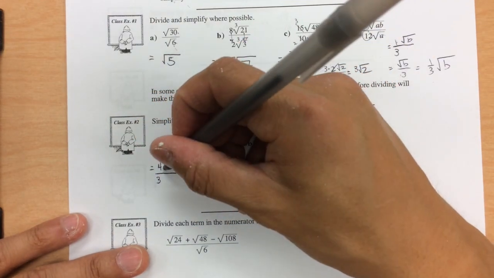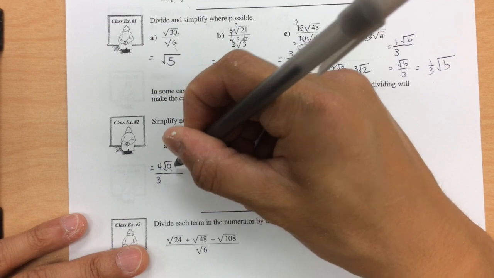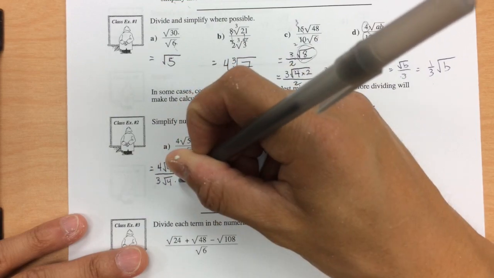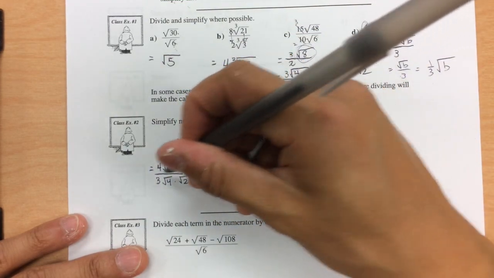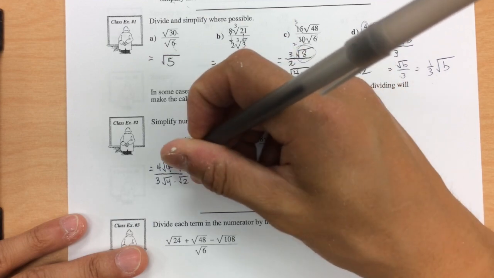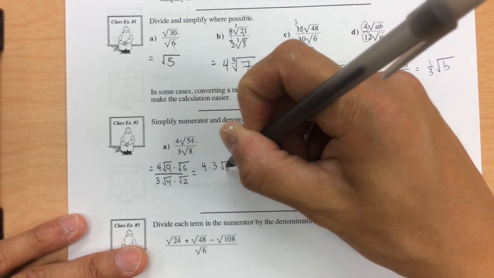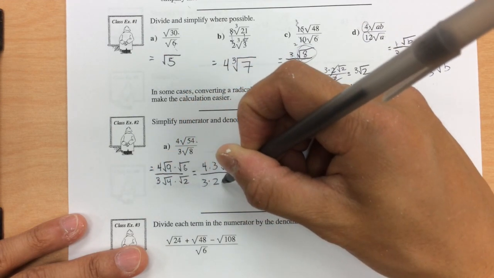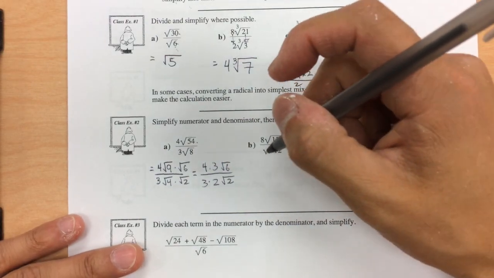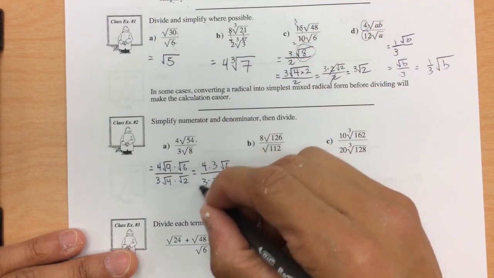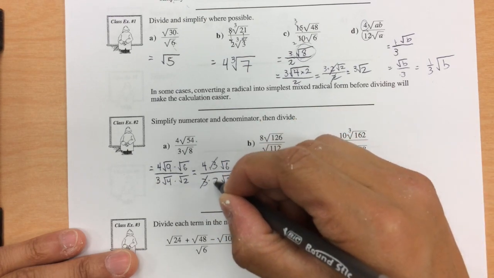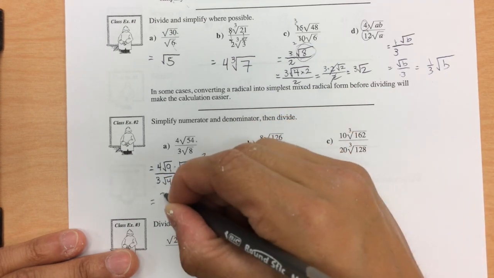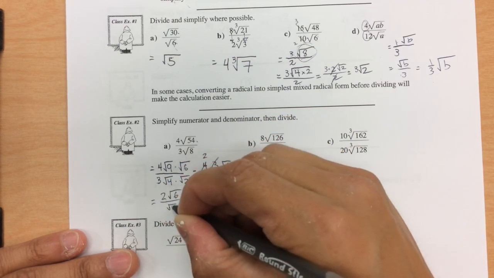Square root of 54 can be broken down into the square root of 9 times the square root of 6, and 8 is going to be square root of 4 times square root of 2. Both of these can be simplified. I'll have 4 times square root of 9, which is 3 times square root of 6. And 3 times square root of 4 is 2 times square root of 2. So I can simplify these even further. 3 and 3 will cancel out. 2 goes in that once, goes into this twice, and I'm going to be left with 2 times square root of 6 over square root of 2.